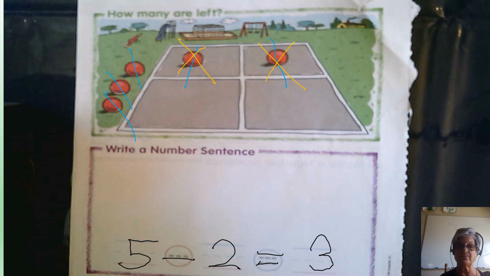Now comes the fun part. We get to draw a picture using that same number sentence, but this time we're going to draw a picture. First of all, we're going to draw 5 circles. 1, 2, 3, 4, 5. Do that on your page, please. Draw 5 circles.